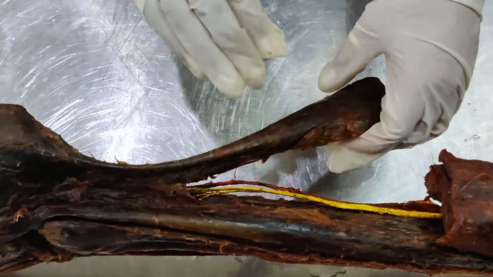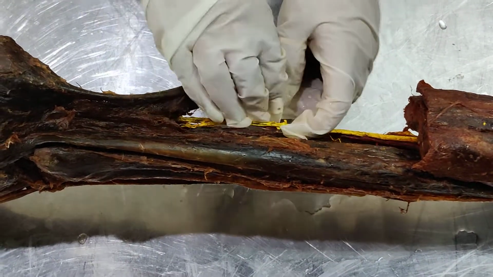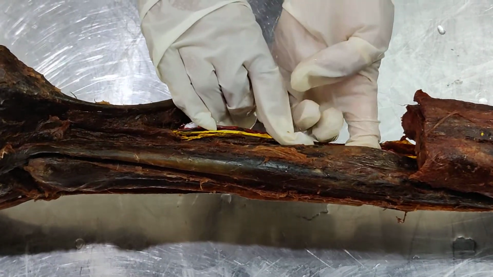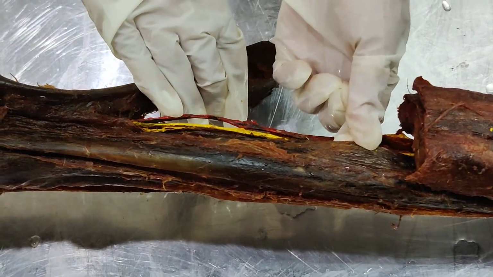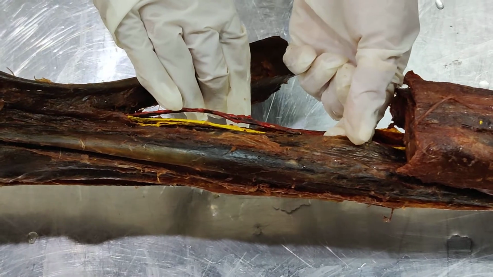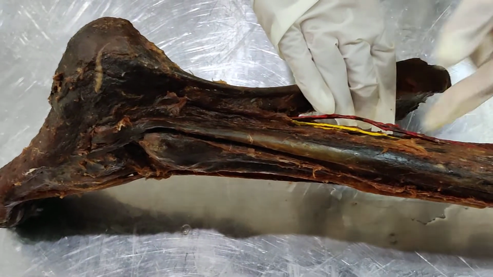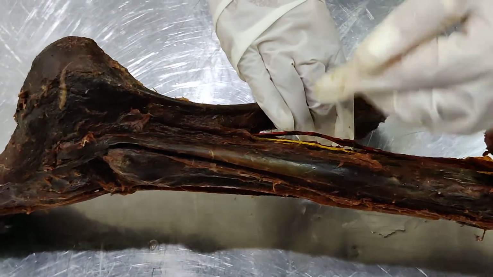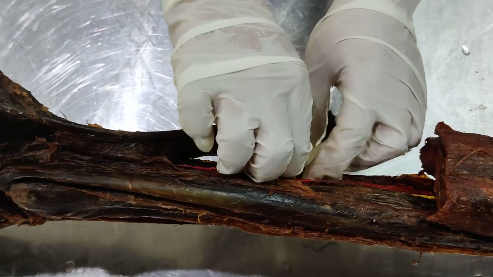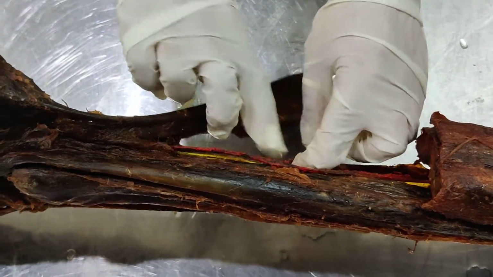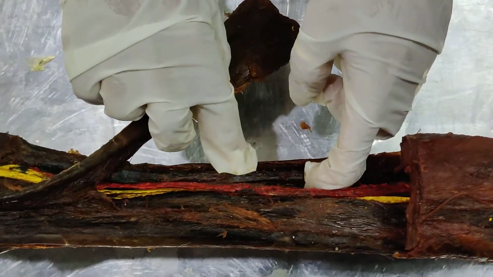Alright, now talking about the deep muscles of the posterior compartment of the leg, we have this one here, the one that I am holding with my left hand right now. This is the flexor digitorum longus muscle, right? So this one here is the flexor digitorum longus, and this is going to be towards the lateral side, right? And on the medial side, this one, it is not very properly separated, but this one towards the medial side is the flexor hallucis longus muscle, right?